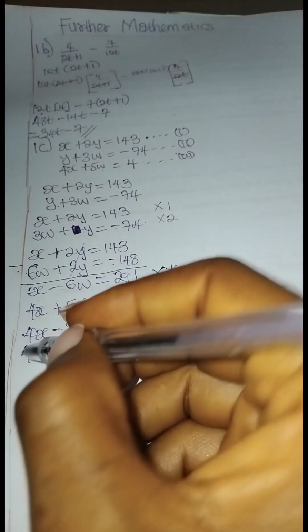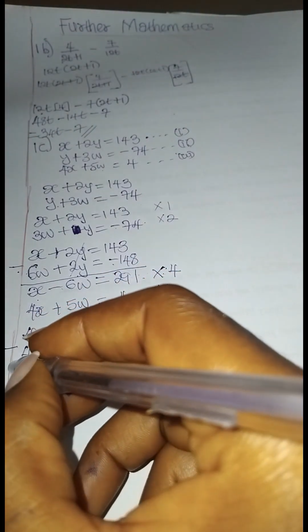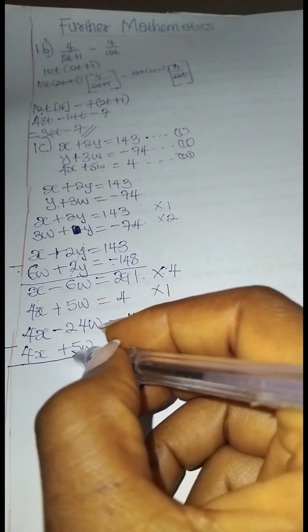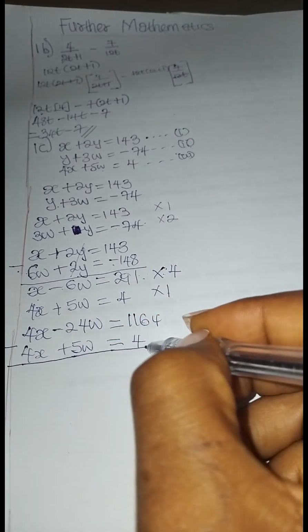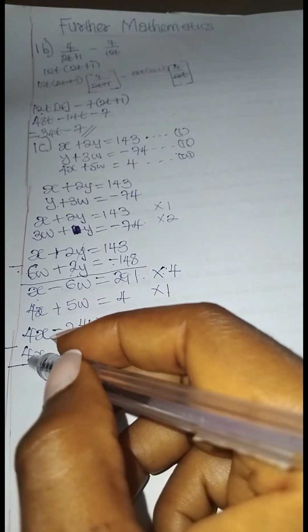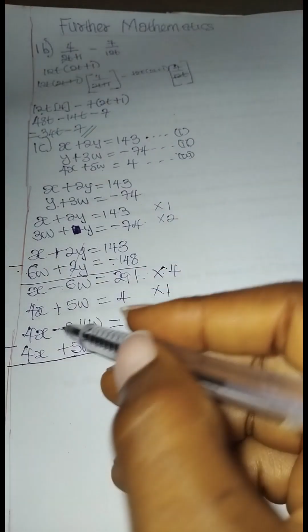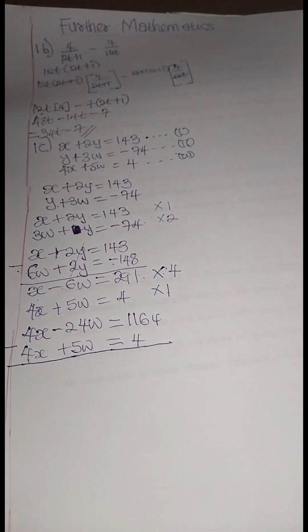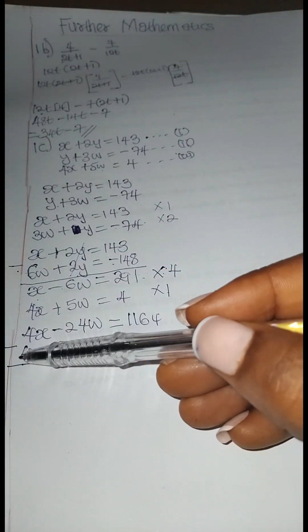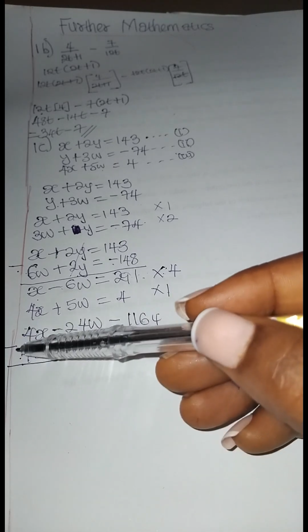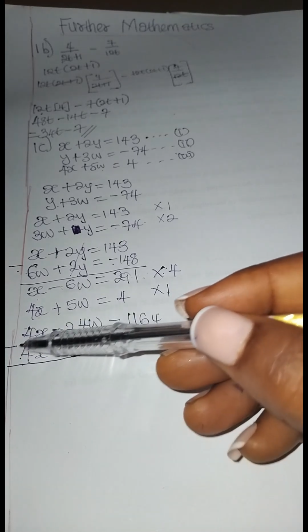So now I want to eliminate. I will now do what? Subtract. 4x minus 4x will give me 0. Minus 24w. Now remember, I am subtracting because they both have the same sign. Plus is here, plus is here, so I will subtract.